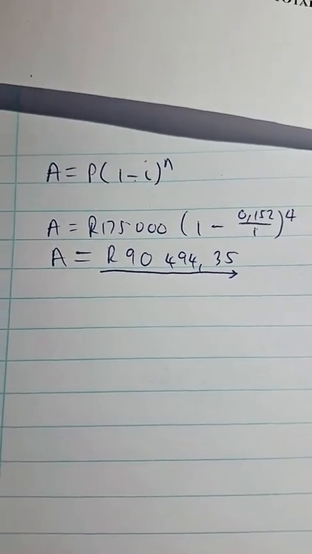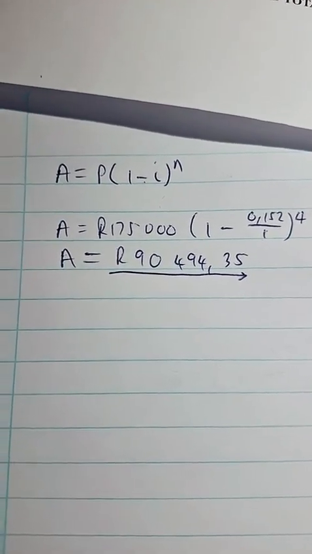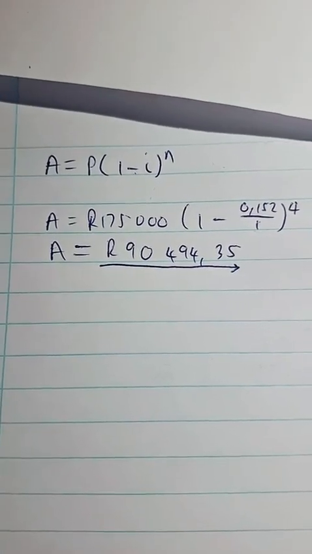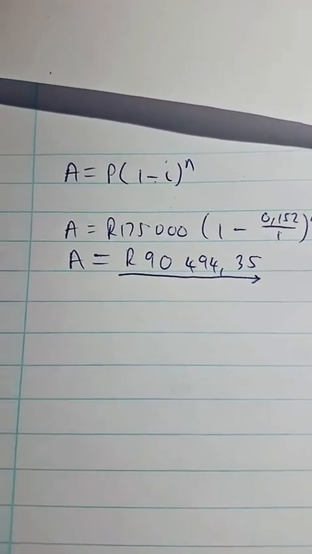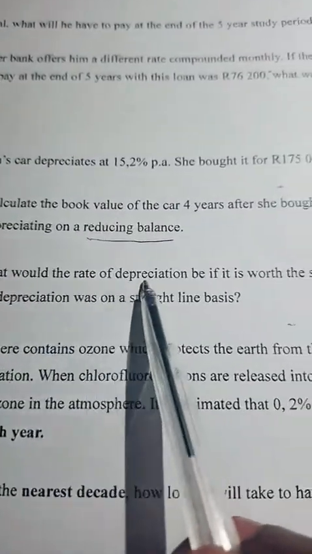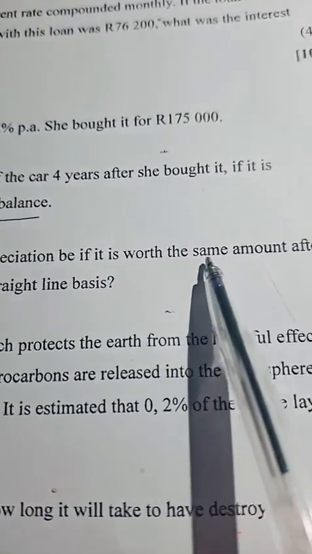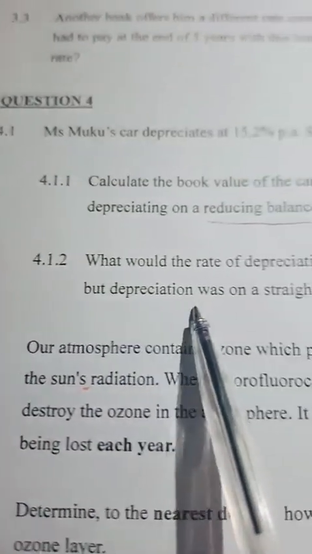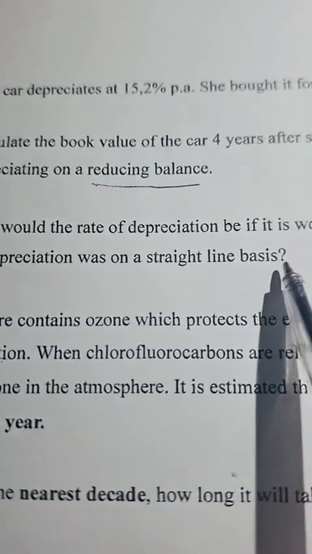Then the next question is, what would the rate of depreciation be if it is worth the same amount after 4 years, but depreciation was on a straight line basis? Let's look at this. What would the rate of depreciation be if it is worth the same amount after 4 years, but depreciation was on a straight line basis?